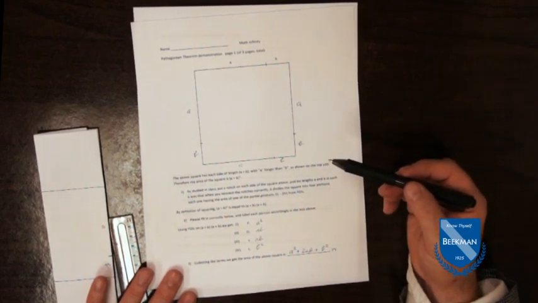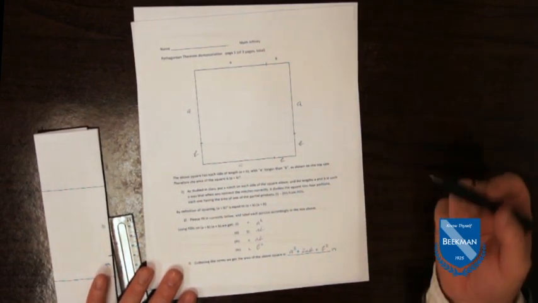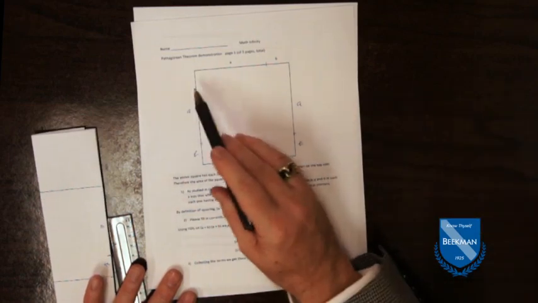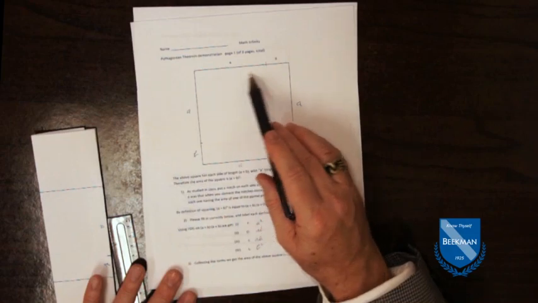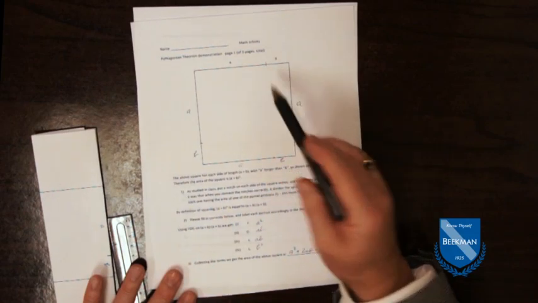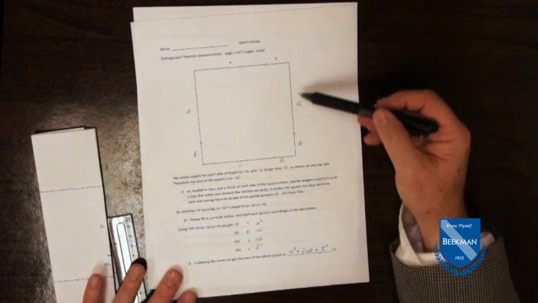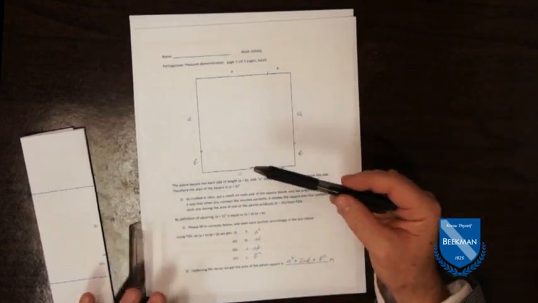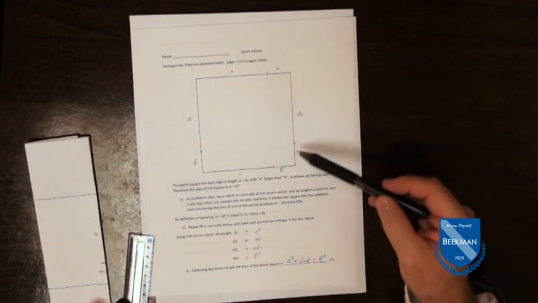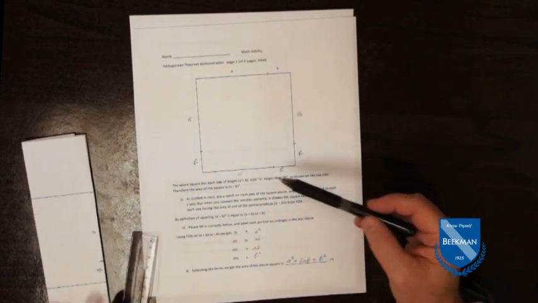Let's see what that area is, but let's cut it up like a jigsaw puzzle first. Each side has length a plus b. A is considerably longer than b, just so we can keep track of things. A plus b, a plus b, a plus b. We have notches where the length a meets the length b.